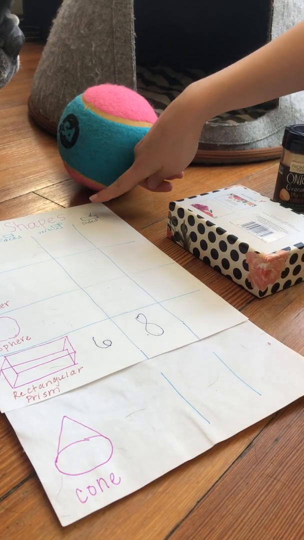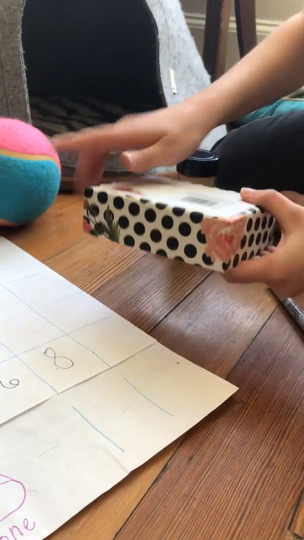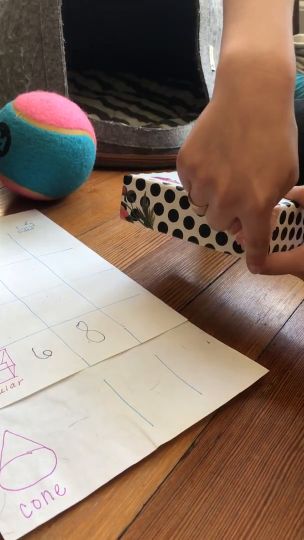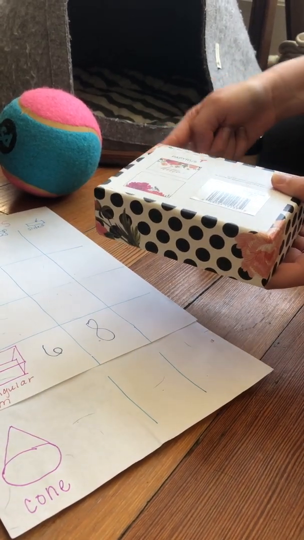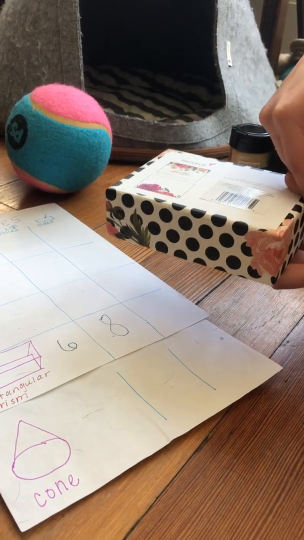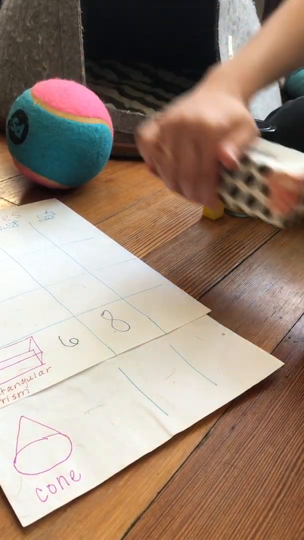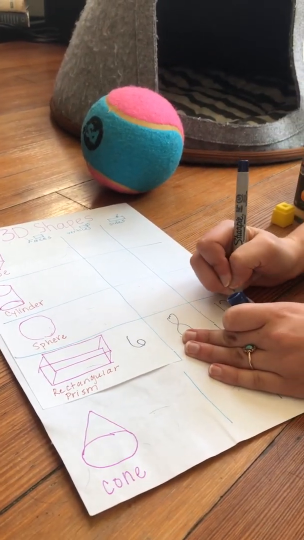A rectangular prism also has sides to the rectangles. 1, 2, 3, 4, 5, 6, 7, 8, 9, 10, 11, 12. There are 12 sides on a rectangular prism.